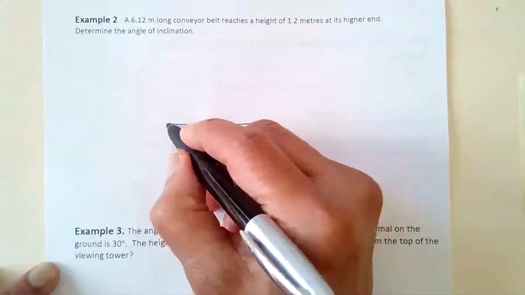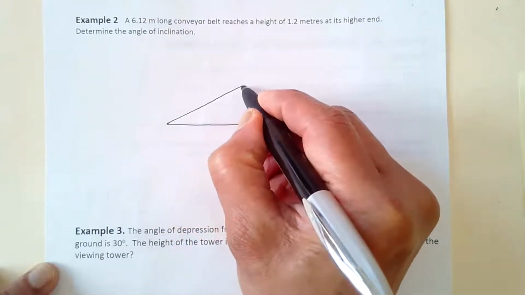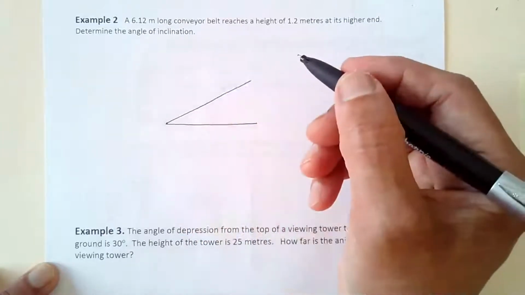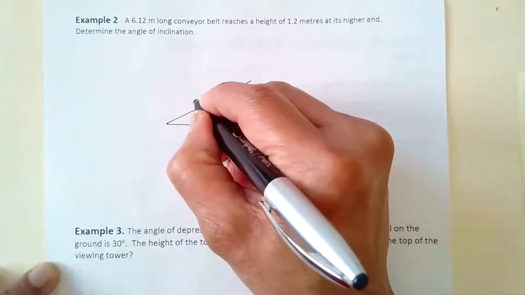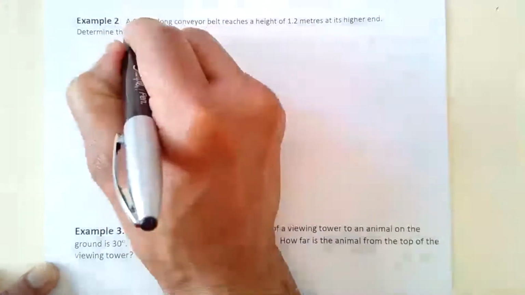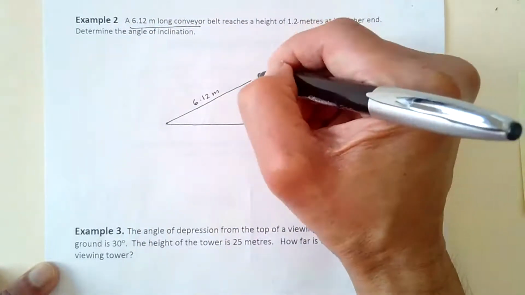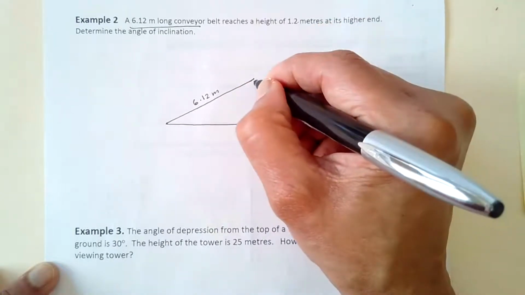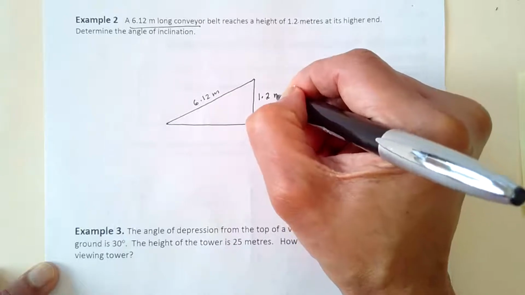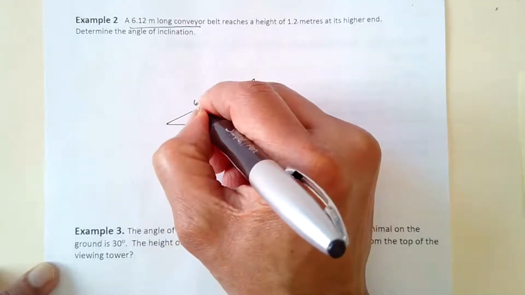This is the conveyor belt, 6.12 meters long. It reaches a height of 1.2 meters at the higher end. So this is 1.2 meters. This is our angle of inclination.